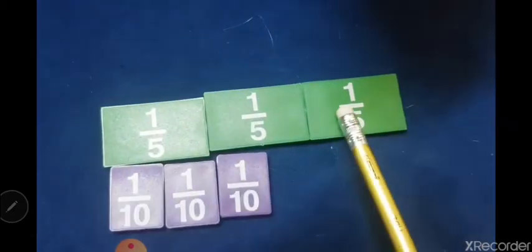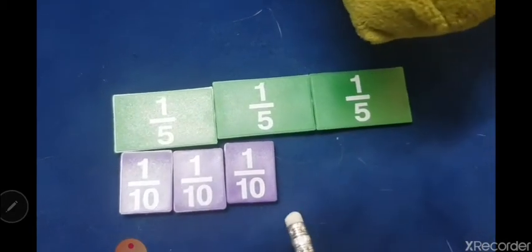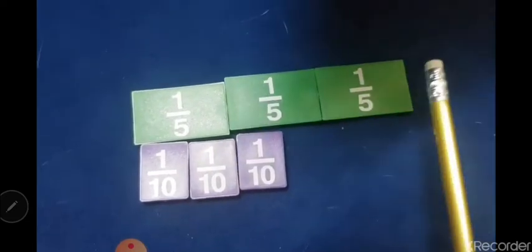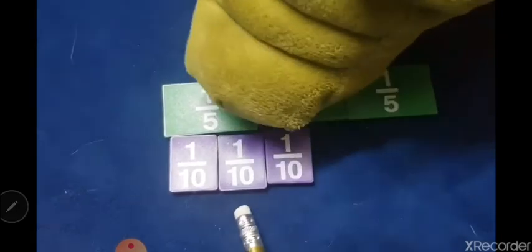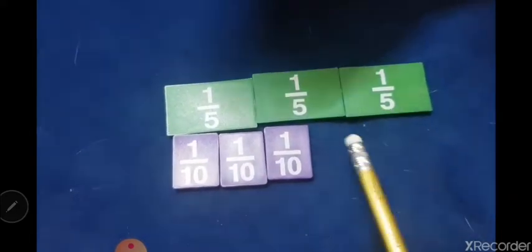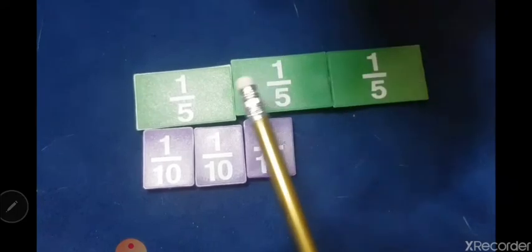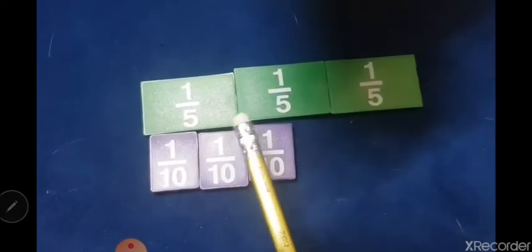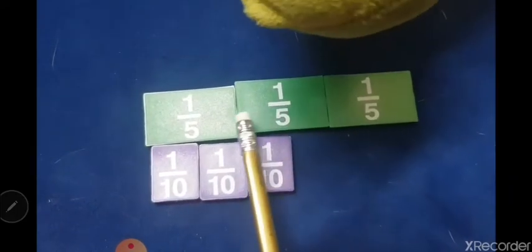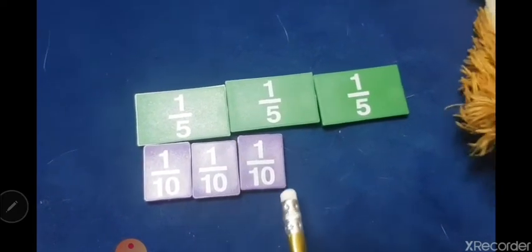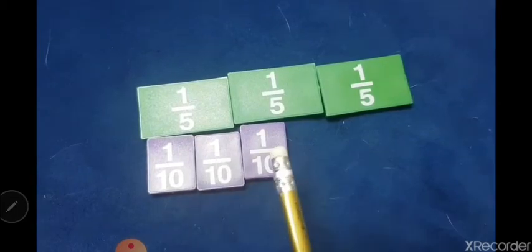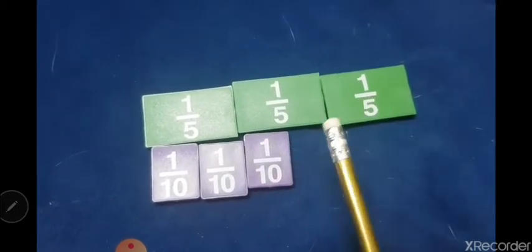Now if I have another example, it's 3/5, 1/5, 2/5, 3/5, and 1/10, 2/10, 3/10. Which one is greater? As you can see, yes, of course the 3/5 is more, because if you have a pizza and you share it with 5 of your friends, you will get more. But if you have the same pizza and you cut it into 10 pieces, you will have a smaller piece. As you can see, your share will get smaller.